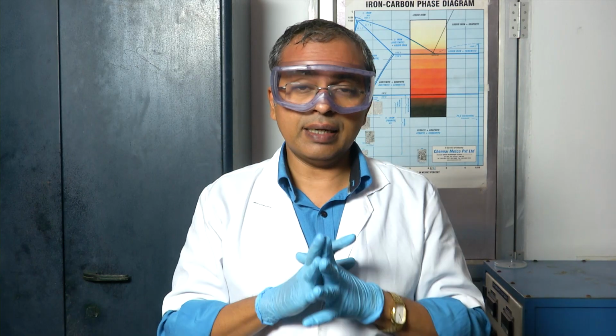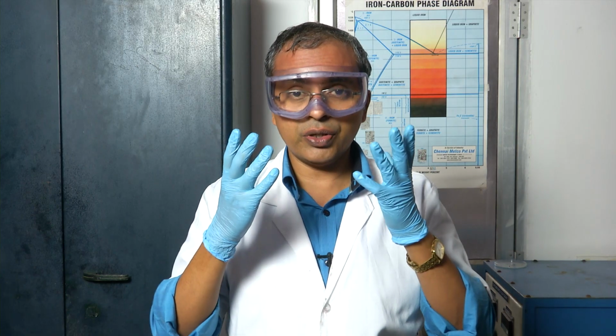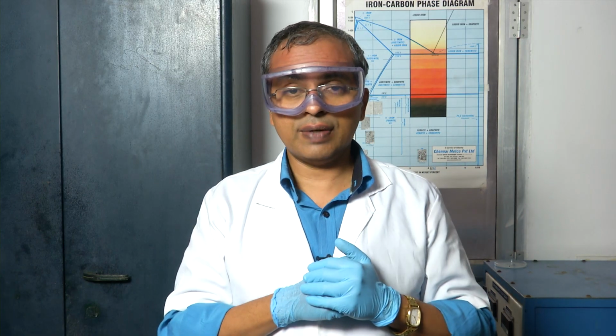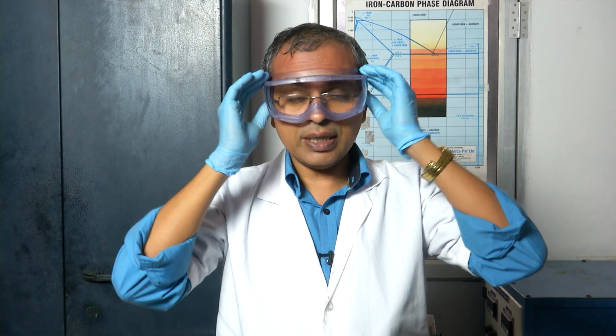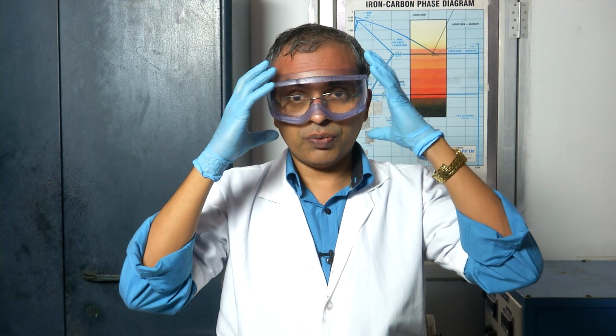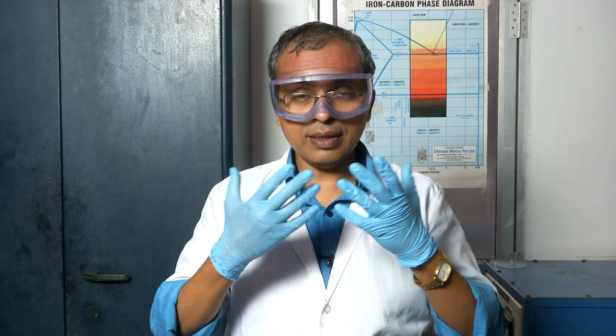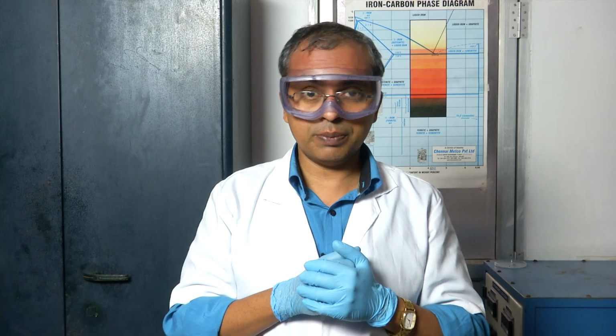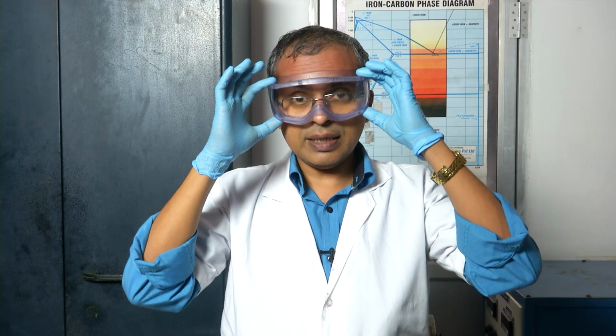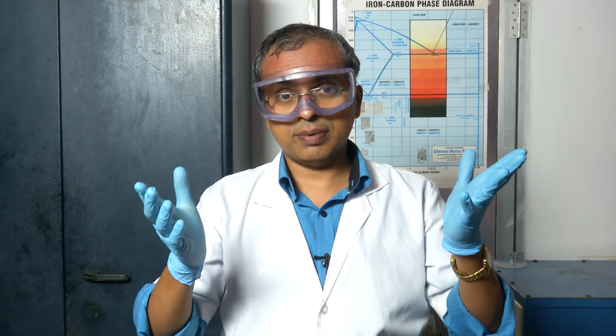Maybe the only thing that may cause discomfort to you, but for which there is a lot of variety of glasses that you can look at, is the fact that it may make it a little hot for you inside here. Based on where you are working, if it is a humid environment, it may tend to become slightly uncomfortable for that reason. But the safety that it provides to you is indispensable.